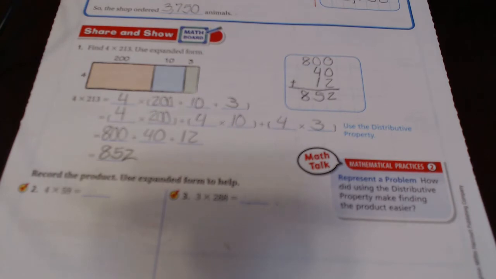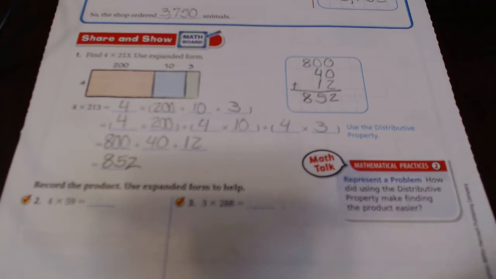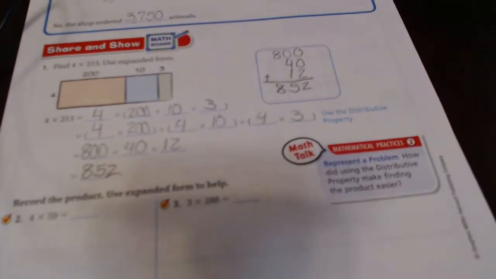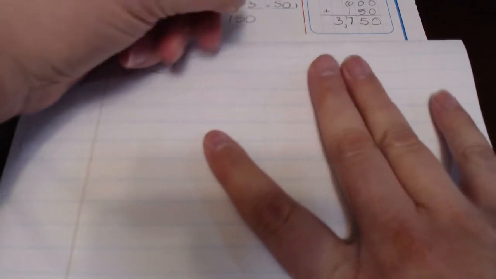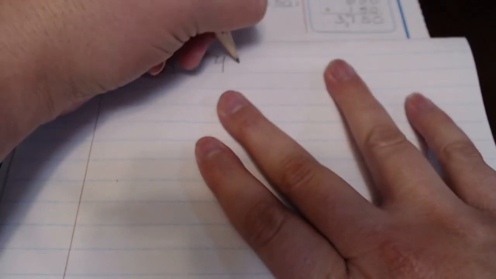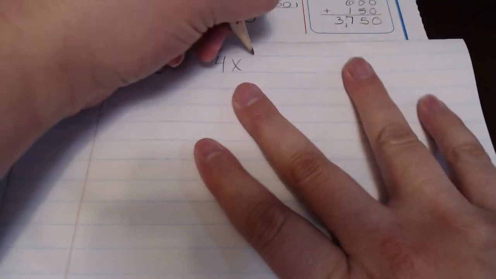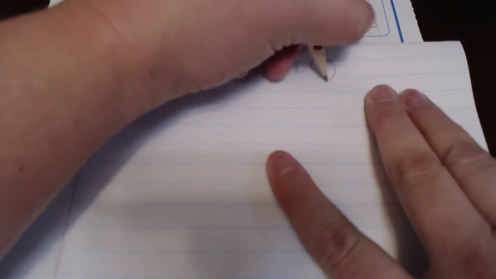All right, there's a little tiny space here, but I'm going to use my paper because I like a lot more space. So I'm going to use my lined paper, and I'm going to write 4 times 59. 4 times, now I'm going to write it in expanded form, 50 plus 9.